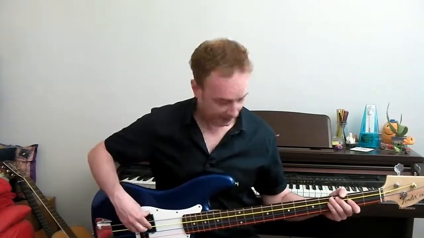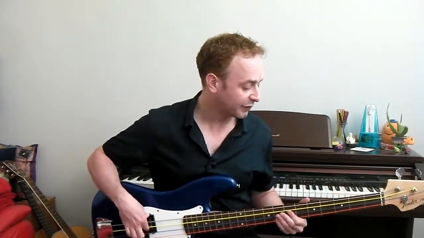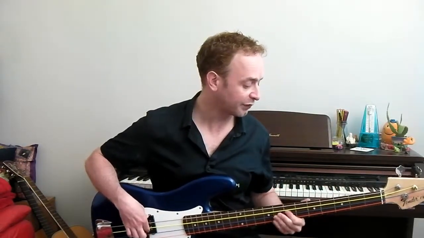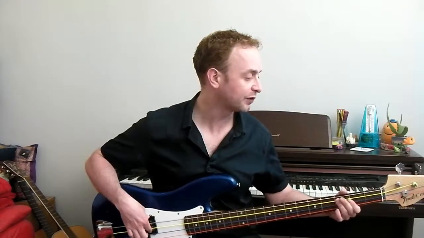As you can see, the bass is going to play a walking bass line, playing a pair of quavers on the first beat and then crotchets on all the other beats, like this. 1 and 2, 3, 4, 1, 2, 3, 4.